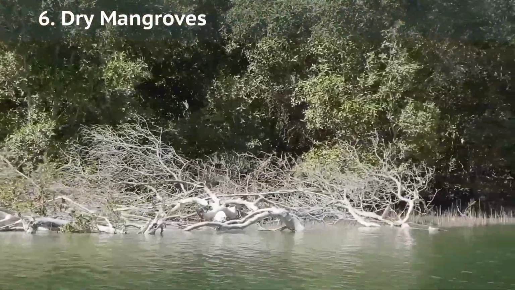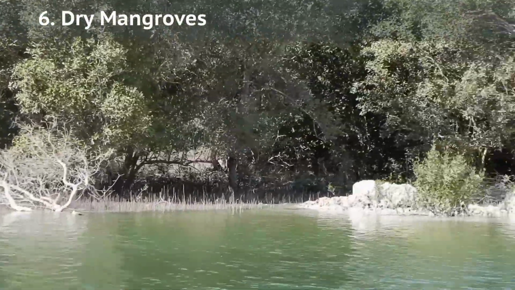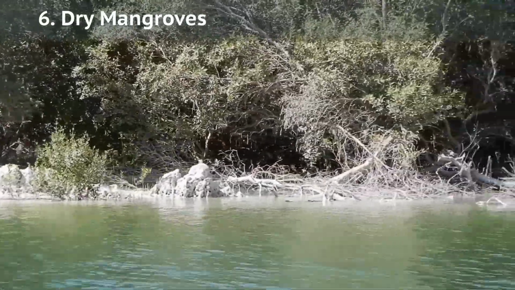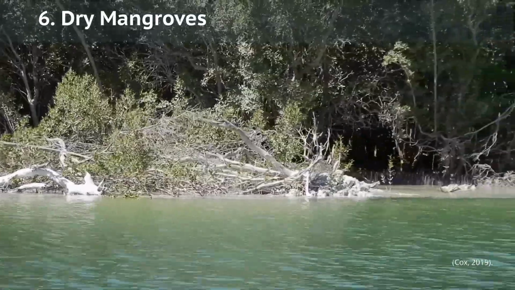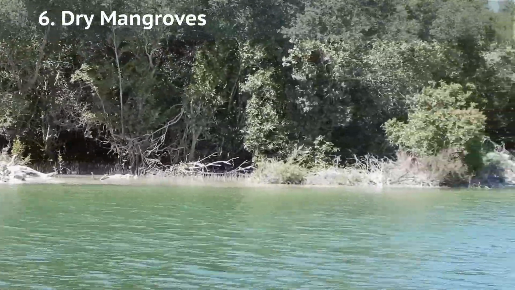Dry, sharp mangroves are visible in certain parts of the park. Of the reasons for their death is extreme heat and rainfall shortage. Dead mangroves are emitting 8 times more methane gas than live trees.